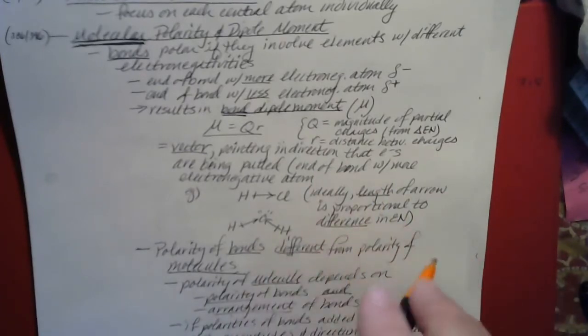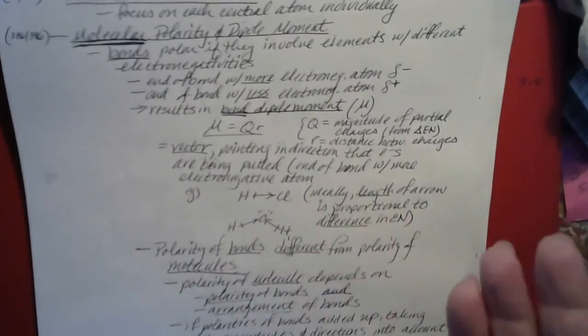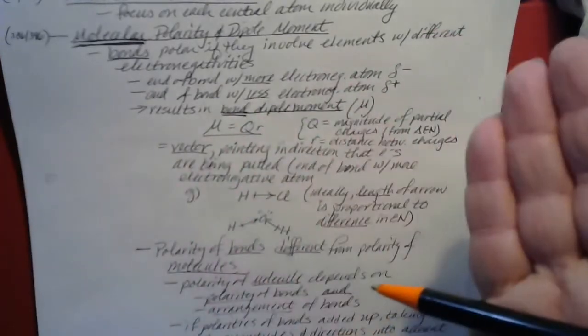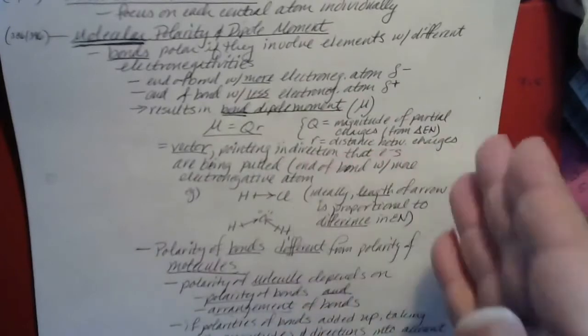And the only way you're going to get a bond that's totally nonpolar is if the 2 atoms involved are of the same element, like the bond between the 2 chlorine atoms in Cl2, or the bond between 2 carbon atoms in a lot of organic compounds where you have carbon-carbon bonds. Those bonds would be nonpolar because the 2 elements are the same and they have the same attraction for electrons.